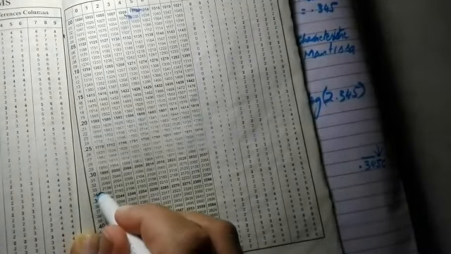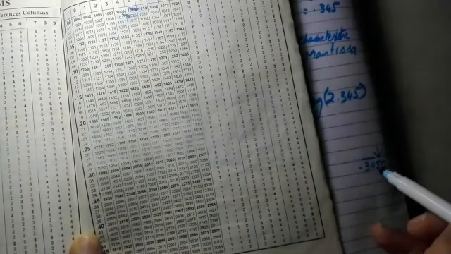You will see 0.34 somewhere here. In front of 0.34, we look at what is written in column number 5. Right in front of 0.34, the number written is 2213. So I have to note it down: 2213.